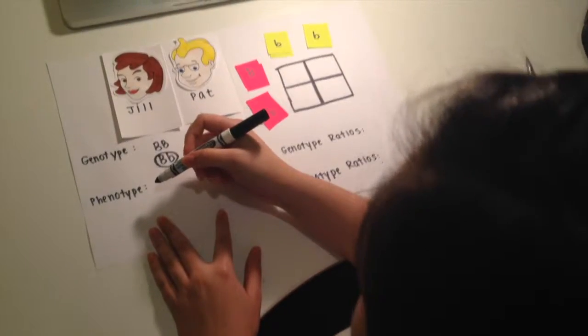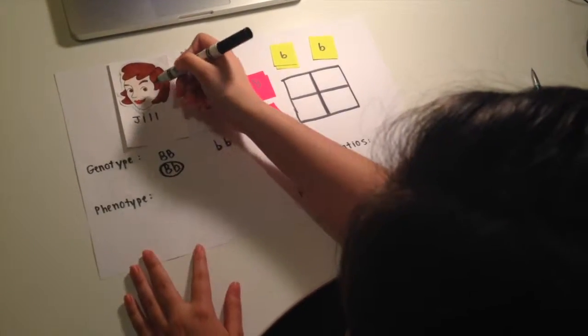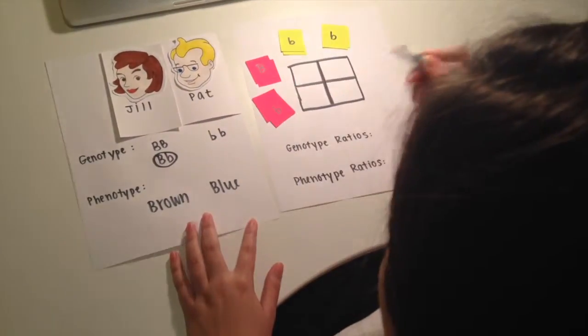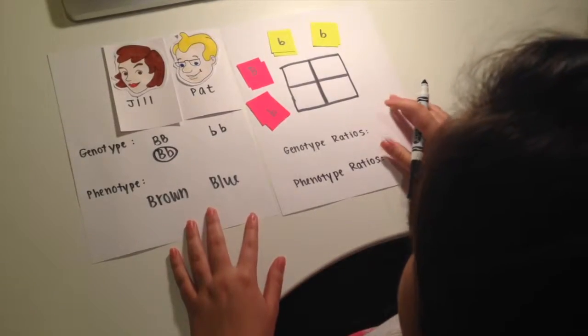And as I said, their phenotypes are what they physically express. So since Jill has brown eyes, her phenotype is brown. And since Pat has blue eyes, he has blue. Now let's move over to the Punnett square.